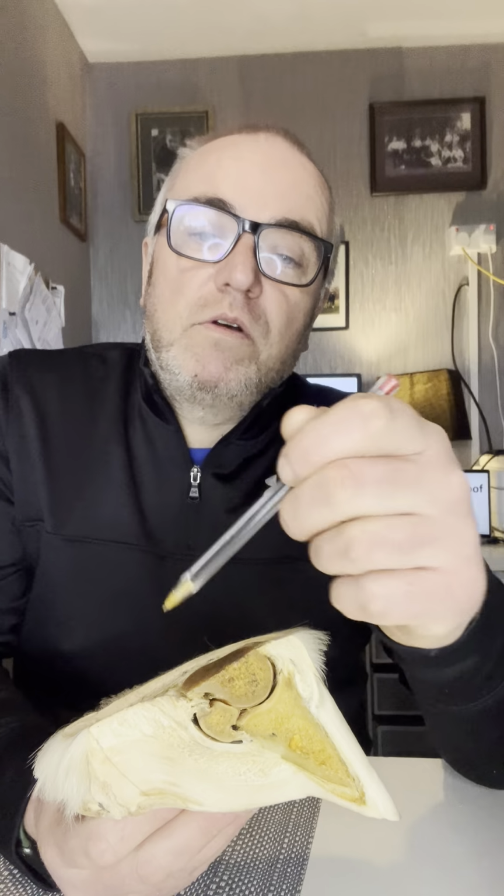The other tendon at the back is called the superficial digital flexor tendon, which inserts at the top of this bone here, what we know as P2, and the bottom of P1. So they're missing off this particular model.